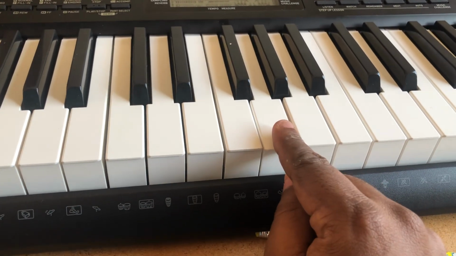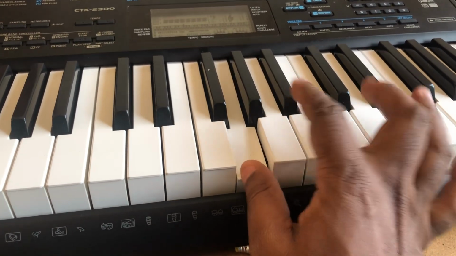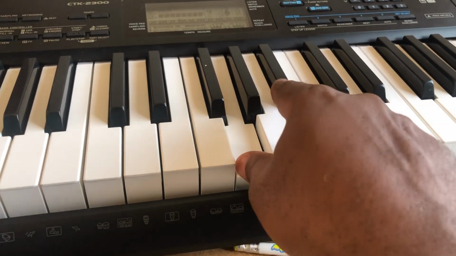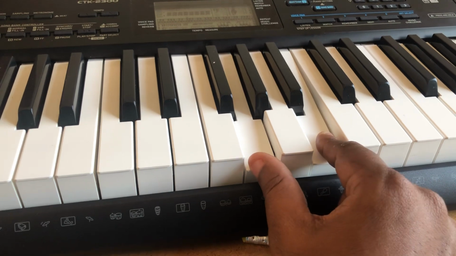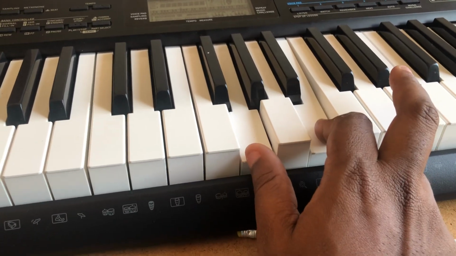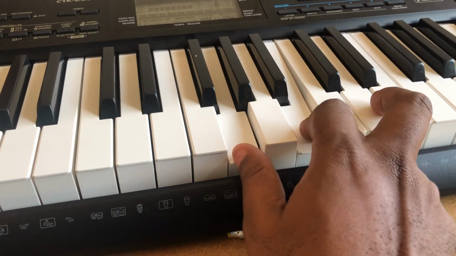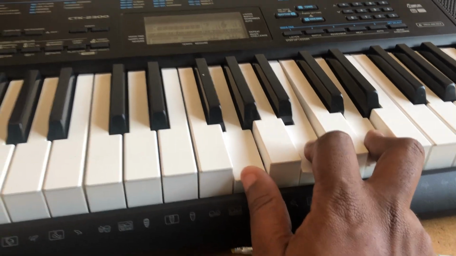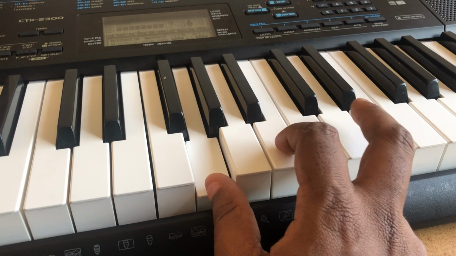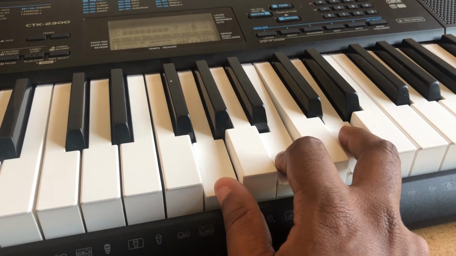Now let's work out the chord of G. From the G, we have the root. We are going to count 4 half steps up. 1 2 3 4. We landed on the B, and this B is our third, and from this B we're counting 3 half steps. 1 2 3, then it will give us a D. So a G chord has got G, B, D. G is the root, B is the third, and D is the fifth. It will sound like this.